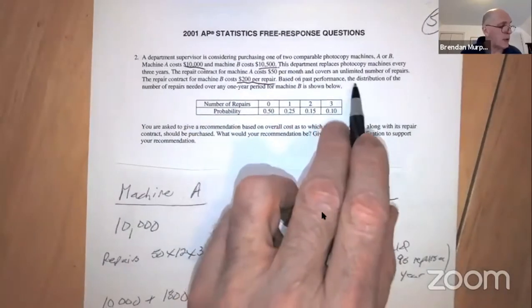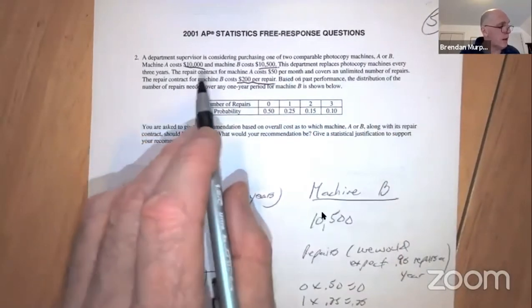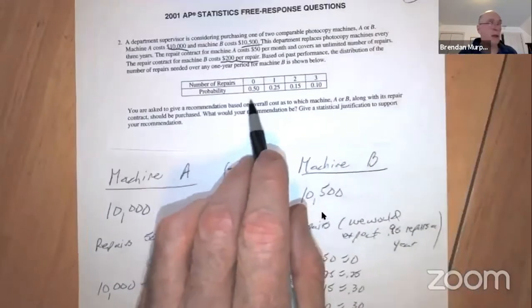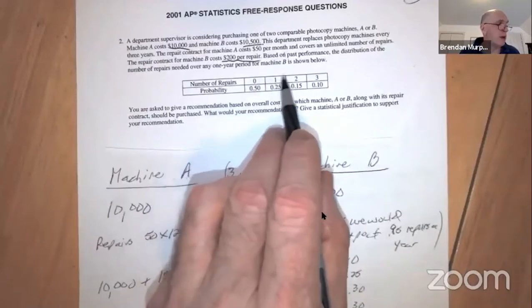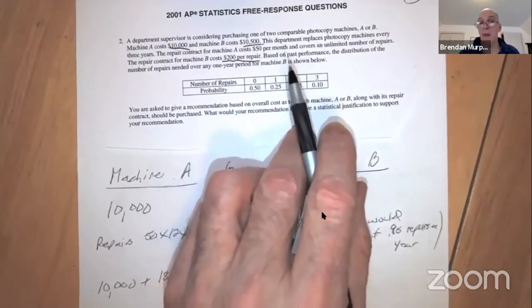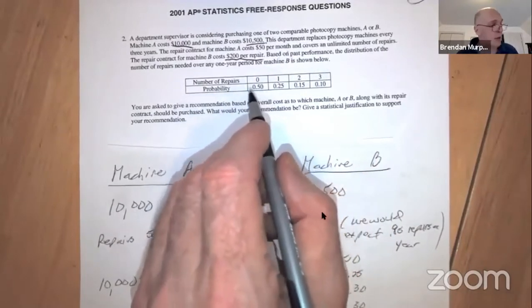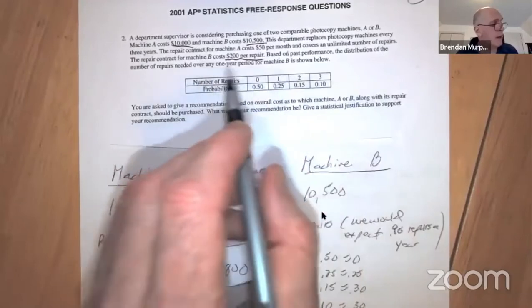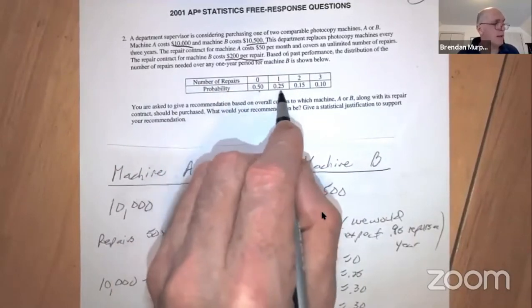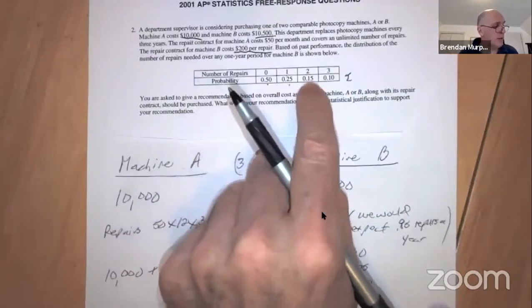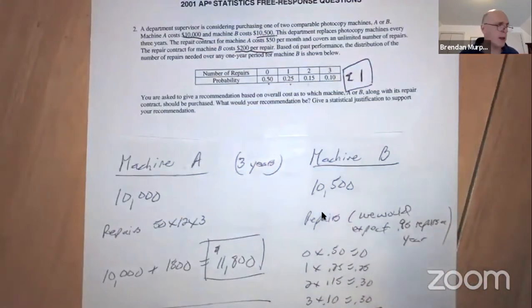Based on past performance, the distribution of number of repairs over a 1-year period for machine B is shown below. So it looks like maybe machine B, we can either have 0, 1, 2, or 3 repairs. I wish our machines were that good, that dependable. It feels like ours break a whole lot more than that. Here's the associated probabilities. And again, I would probably just add those up, 0.75, 0.901. So we talked about that. The sum of the probabilities of a discrete random variable always needs to be 1. I just want to kind of confirm that.